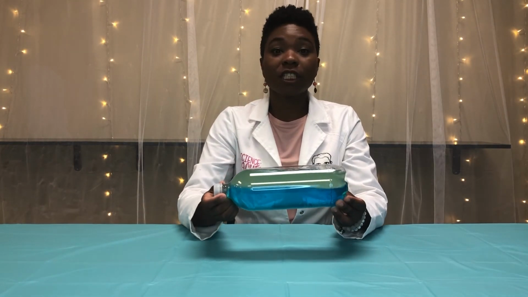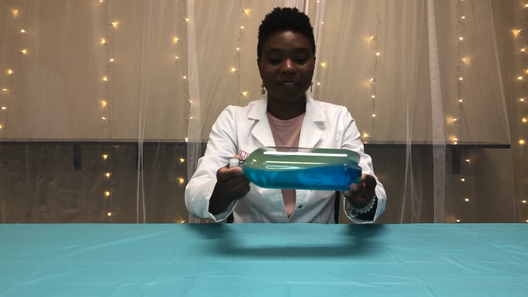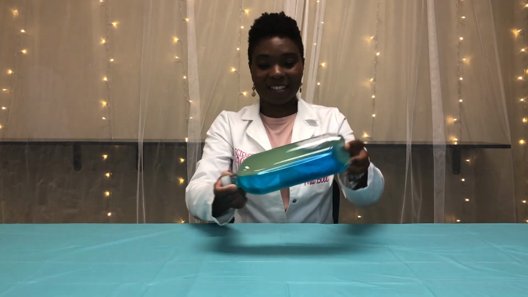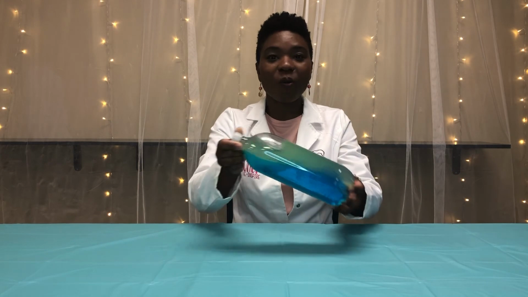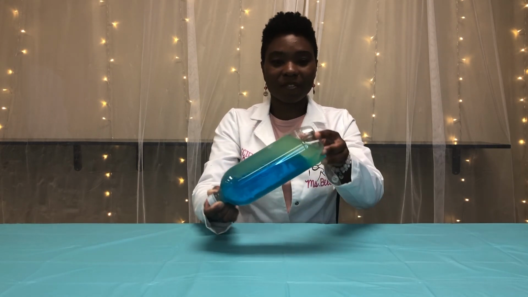Place the bottle gently on its side and rock it slowly back and forth. You should notice that your oil never fully mixes with the water.